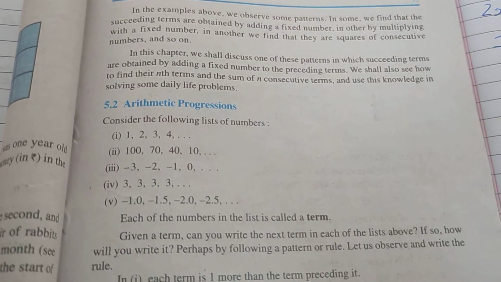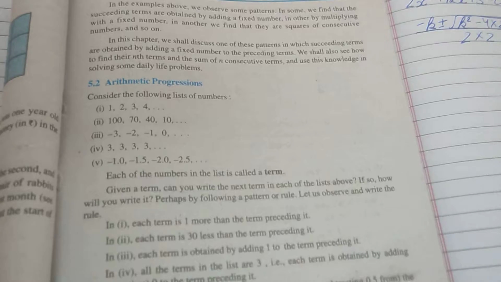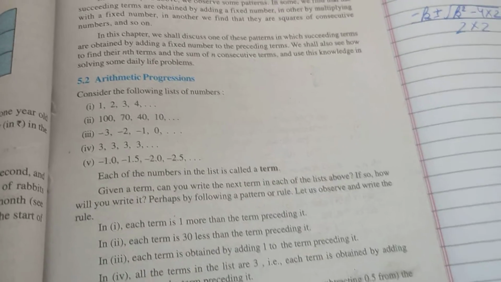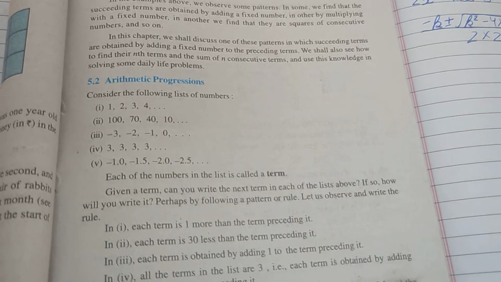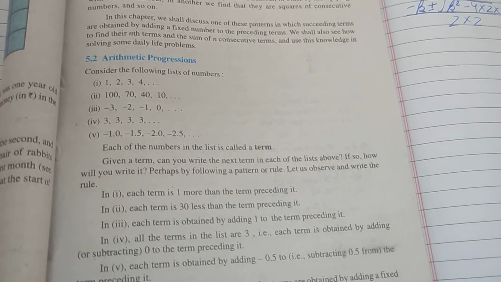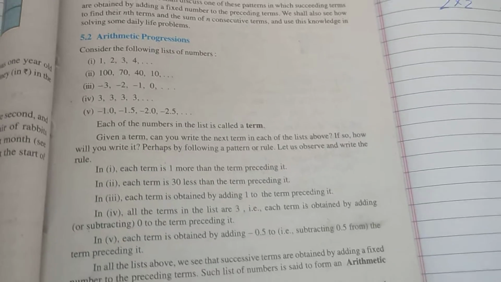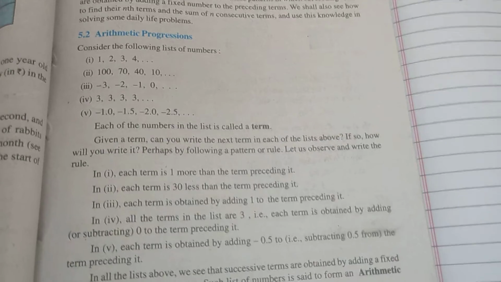So hello everyone, today we'll be learning arithmetic progressions. Consider the following list of numbers: 1, 2, 3, 4 and so on; 100, 70, 40, 10 and so on; minus 3, minus 2, minus 1, 0 and so on; 3, 3, 3, 3. Each of the numbers in the list is called a term. So each number is called a term.